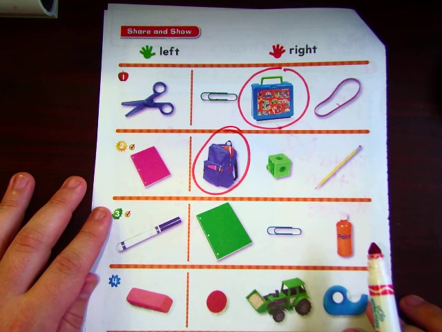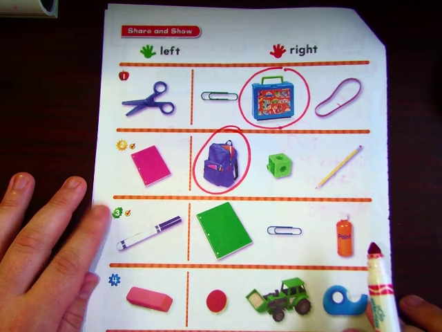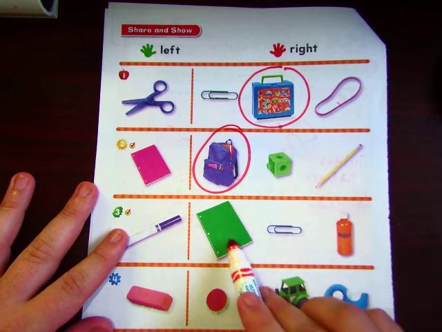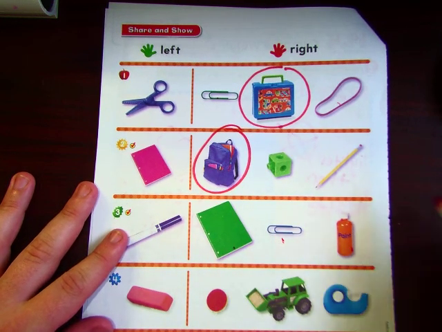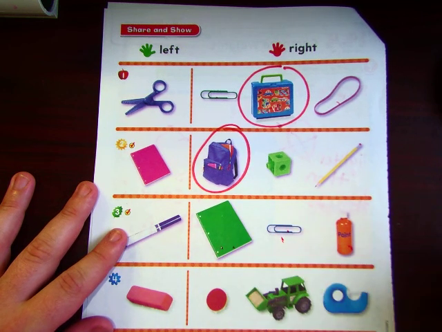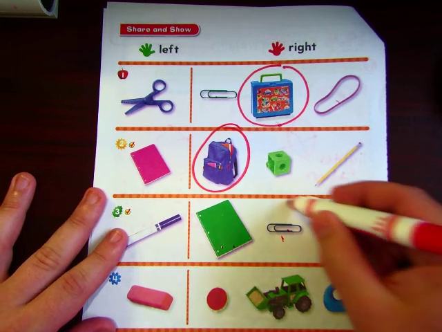Put your finger on number 3. Number 3 says, circle the object that is lighter than the marker. Which one of these objects is lighter than the marker? Is it the paint, the paperclip, or the notebook? Which one is lighter? It is the paperclip.